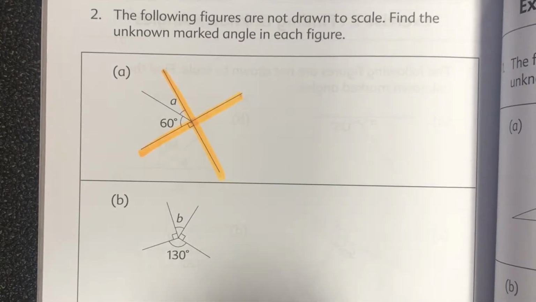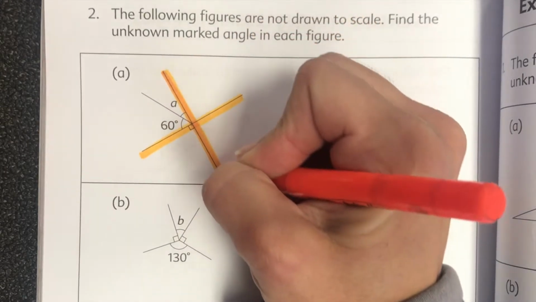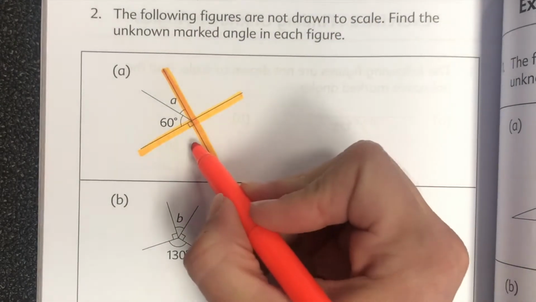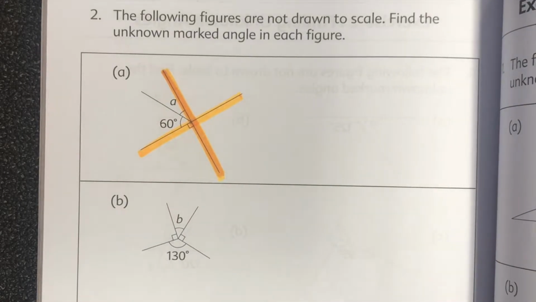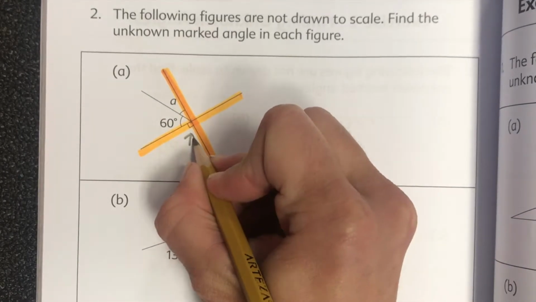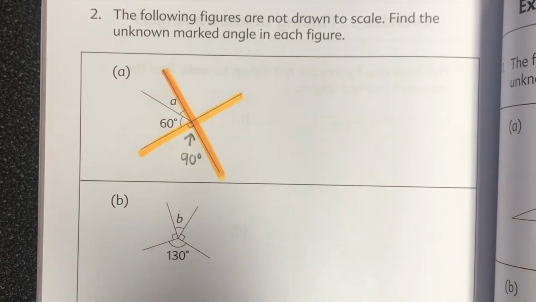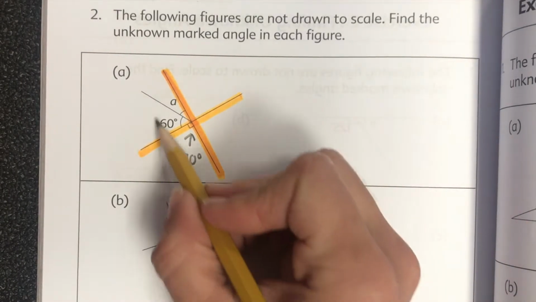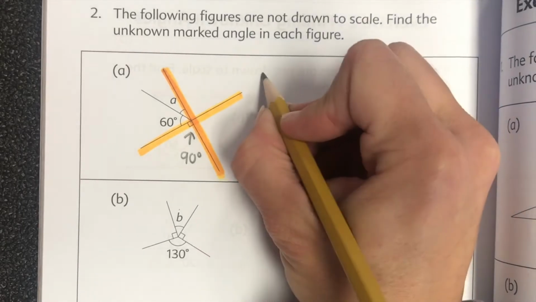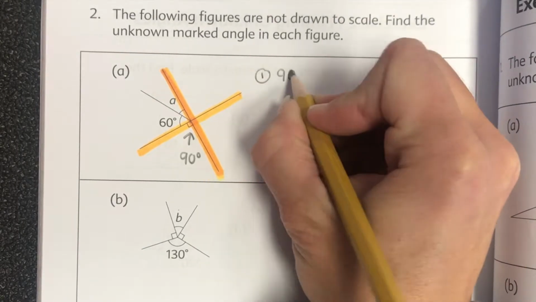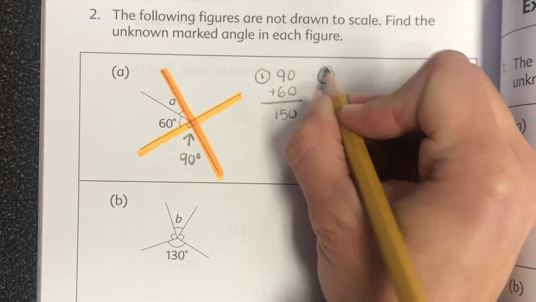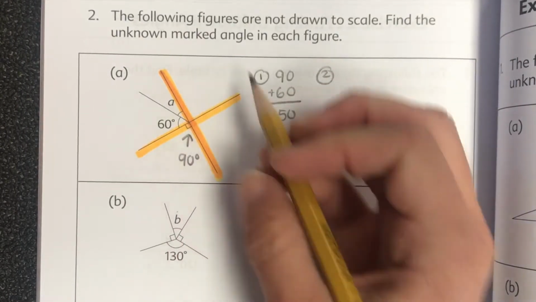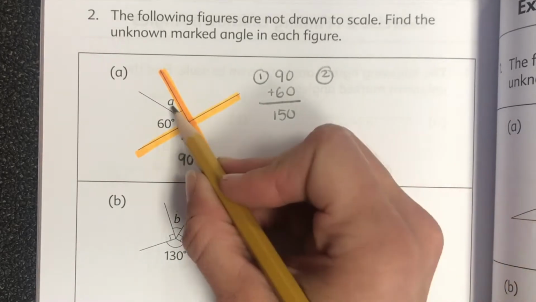But one way you could have solved it, if you looked at this line here, you would see that 1, 2, 3 of these angles will add up to 180 degrees. And they tell you that this is a right angle, which is 90 degrees. So if I know that these three angles are going to add up to 180, I could solve this by adding 90 and 60 and getting 150. And then since they equal 180, the other part is going to be A.